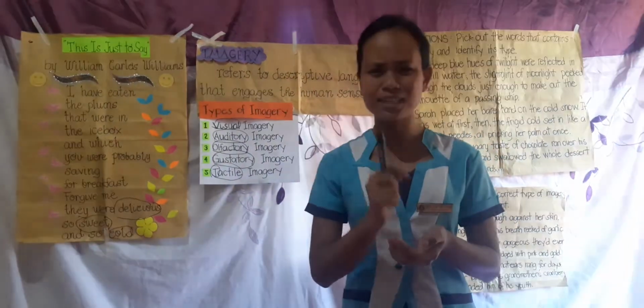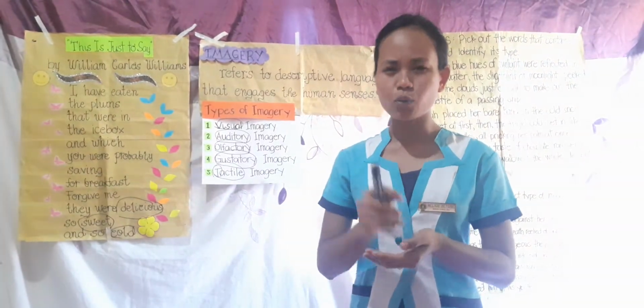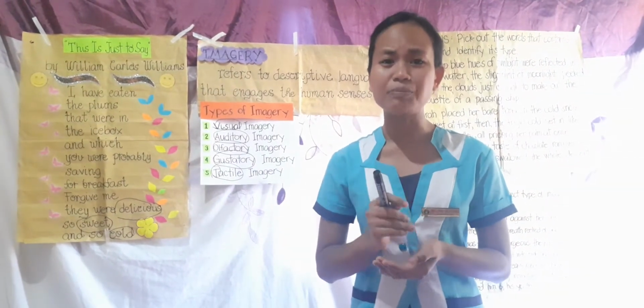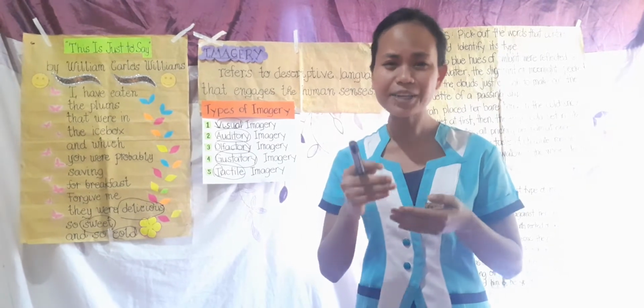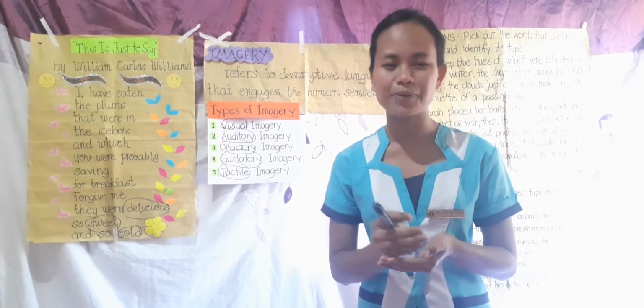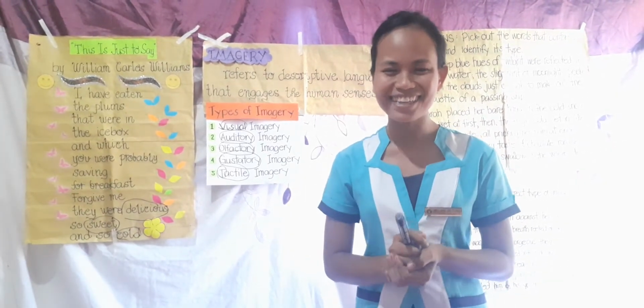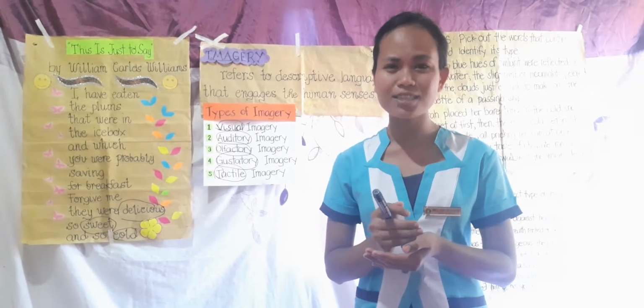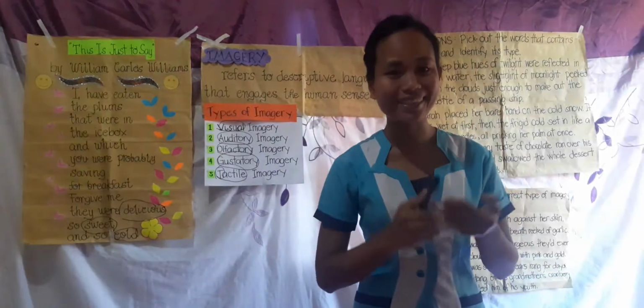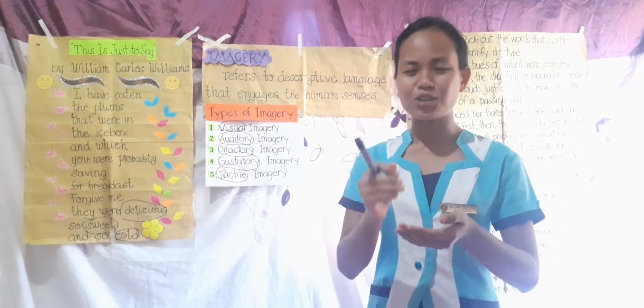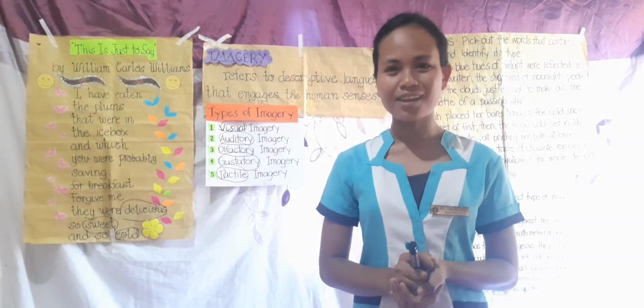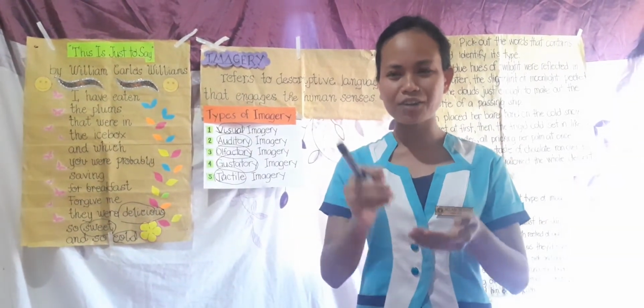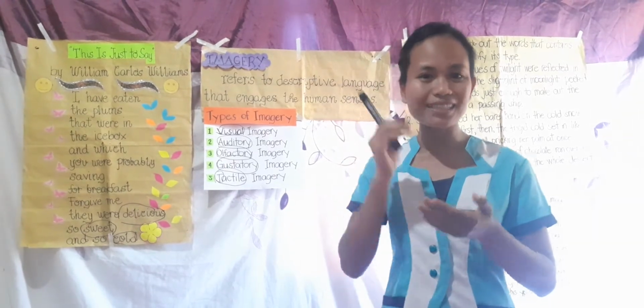Imagine a write-up or writing without imagery, it could be dull. But if there is imagery, it could be vibrant or lively, right? Okay, so that's the importance of imagery in literature. Okay, do you have any question? None? So since you don't have any question, let's proceed to an activity.